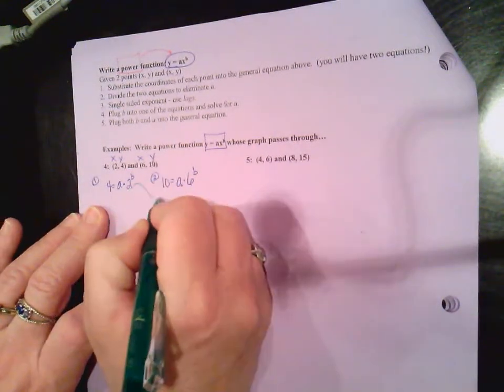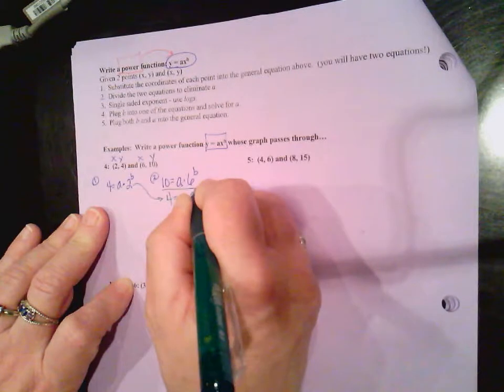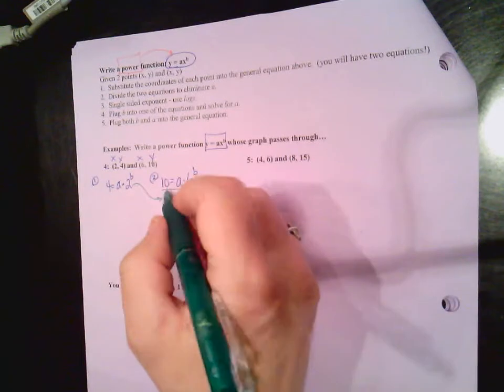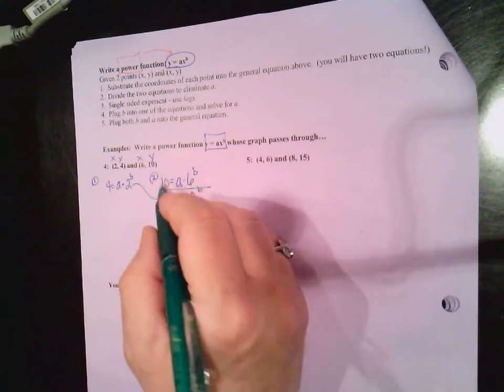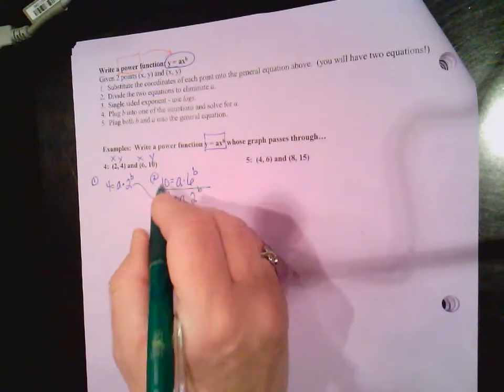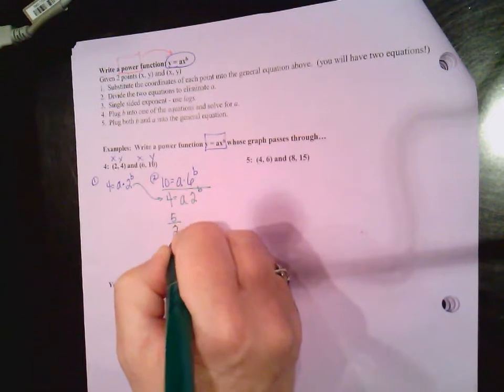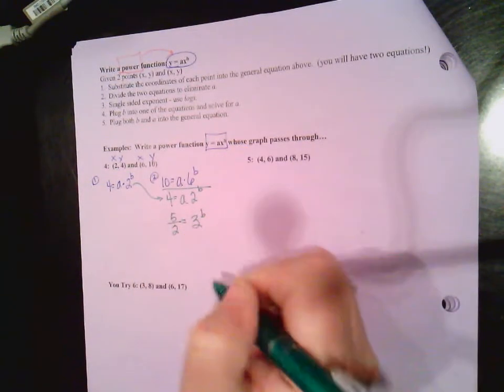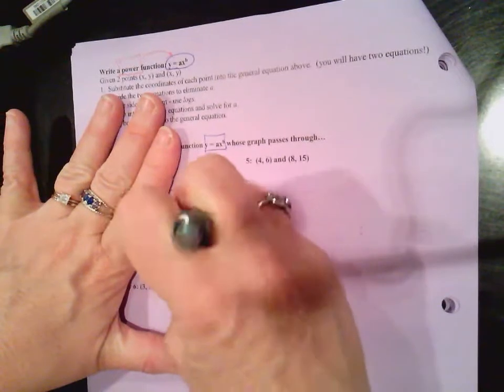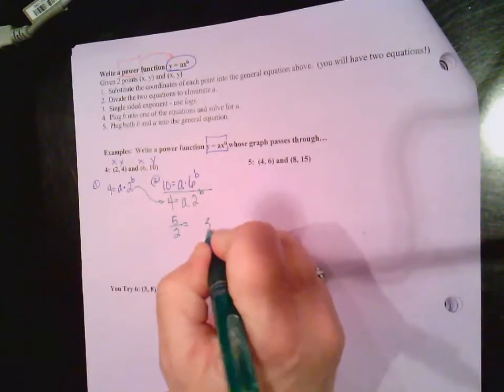The first one has smaller numbers than the second one, so that's the one I'm going to divide by. I have 4 equals a 2 to the b. Now I'm going to cancel everything. This is when I divide 10 divided by 4. I can't really divide that, so I'm going to simplify it. That gives me 5 halves because 2 goes into 10 5 times, 2 goes into 4 twice. The a's cancel each other out, and I can divide this and keep the exponent. 6 divided by 2 is 3, so this gives me 3 to the b. I'm going to move this over and give myself a little space.